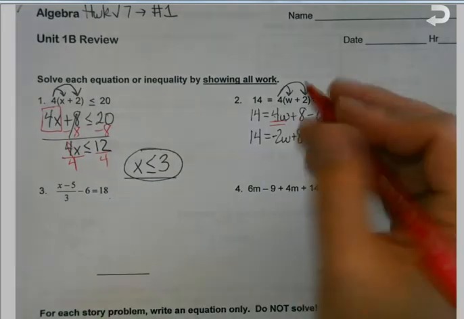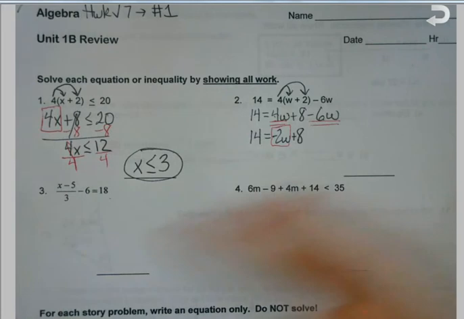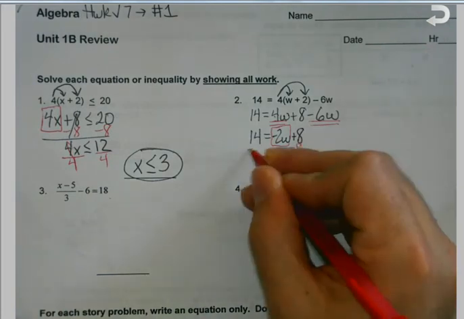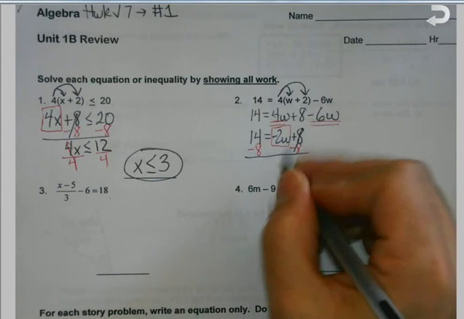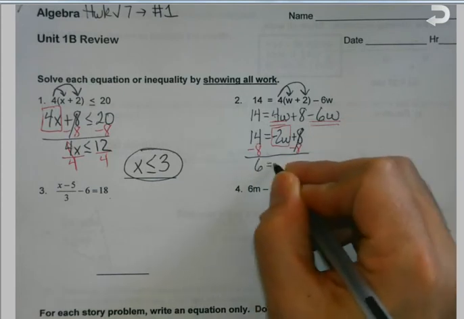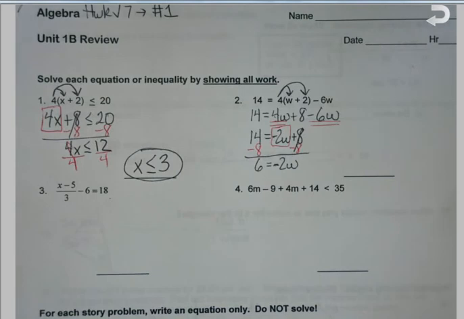And now it looks like what we're always doing. We're trying to get our W's by themselves. And again, I know it's tempting because you see that minus 2W there and you want a plus. Don't do it.